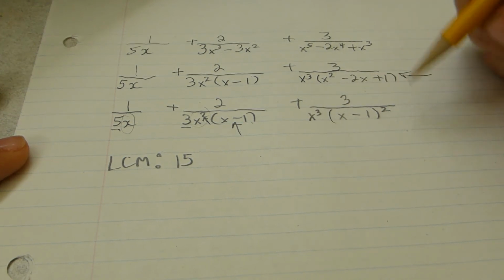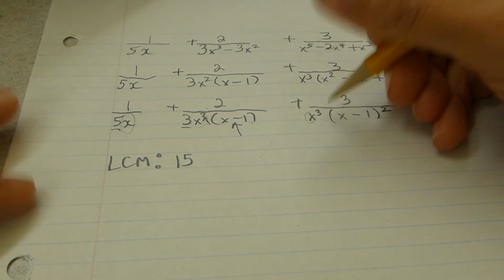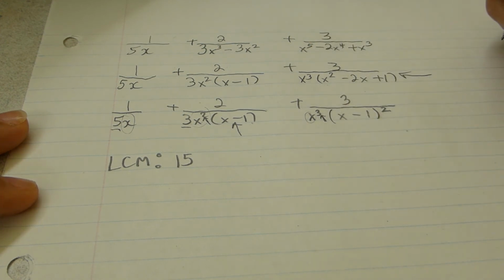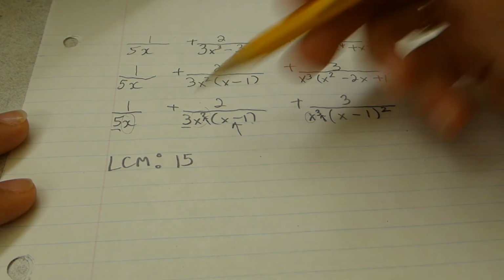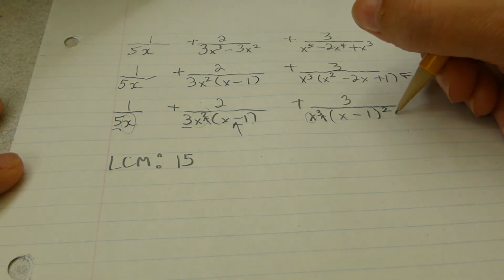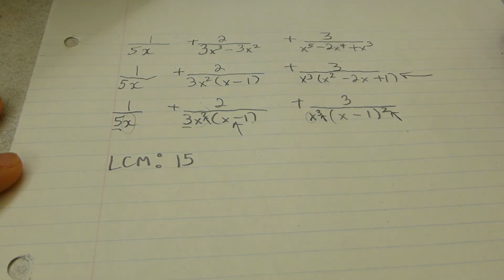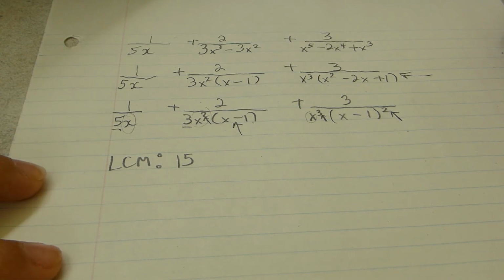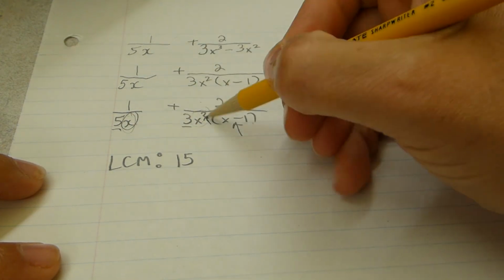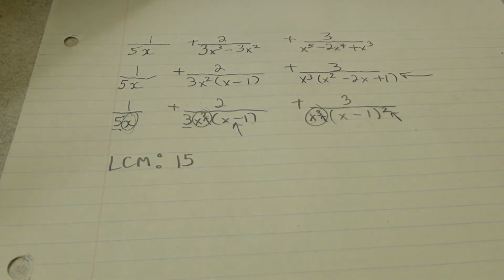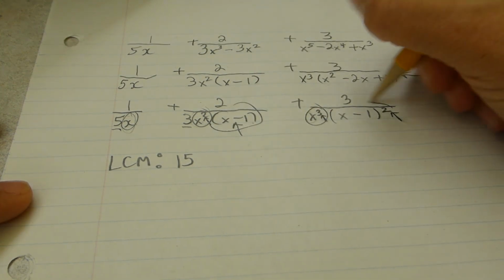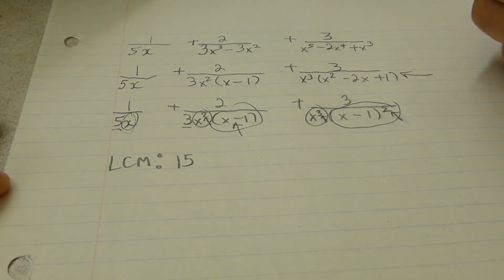Moving on to the last fraction, x cubed. Well, x isn't really a unique factor, it just happens to be to the power of 3. And we also have x minus 1. Well, we had that before, so that's not necessarily unique, but what's unique about it is that it's to the power of 2. So what we want is the highest power of each unique factor. So between the x squared and the x cubed, the factor really is x, it's just the powers are different. We want to use x cubed. And with x minus 1 and x minus 1 squared, what we want to take is the x minus 1 squared.